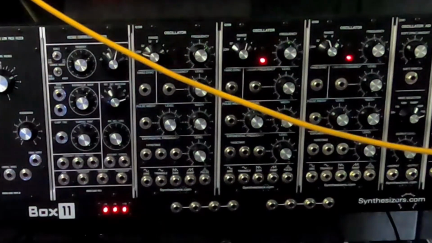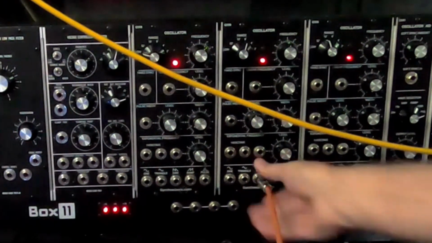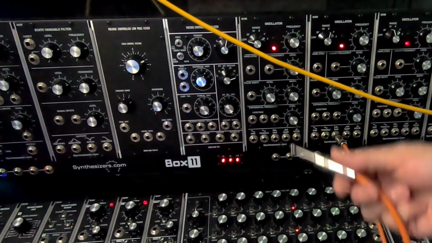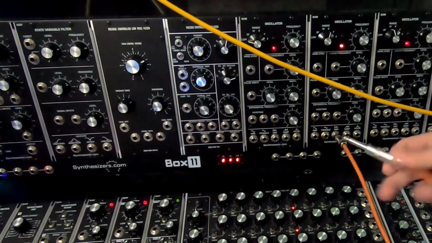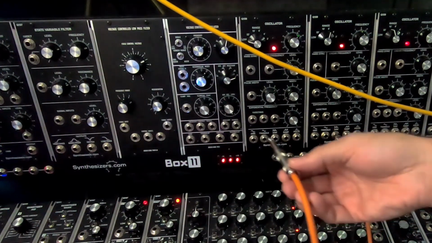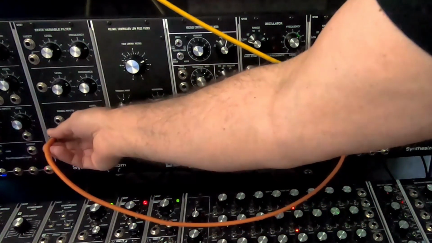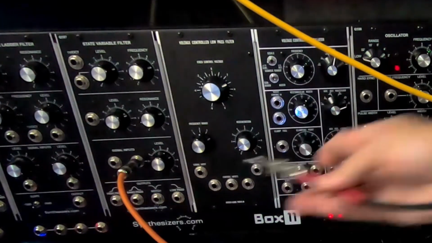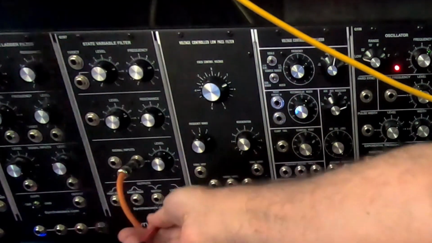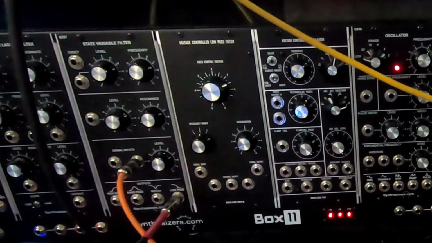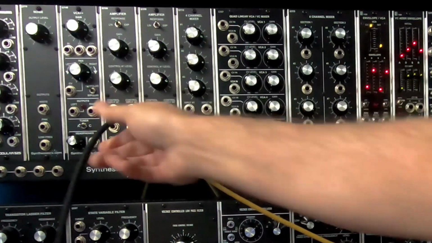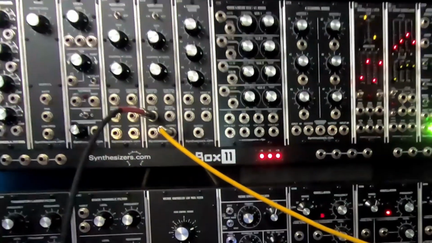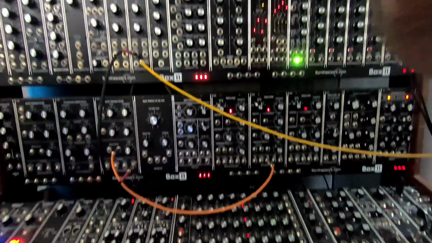I'm going to take this oscillator here, a Q106 oscillator from synthesizers.com, and the output from the sawtooth into the input of the state variable filter. State variable filter, I'm going to take the low pass. This is a very basic patch. In the VCA over here, a Q108 VCA amplifier. This VCA is going into my sound card.